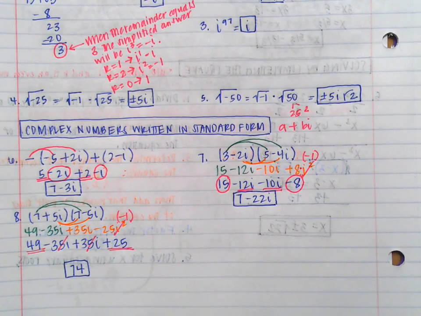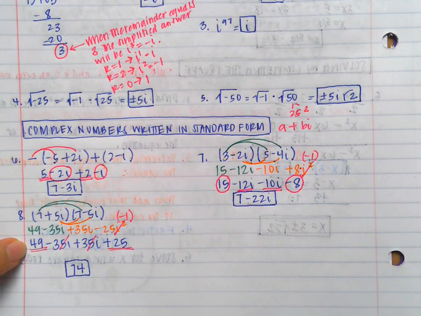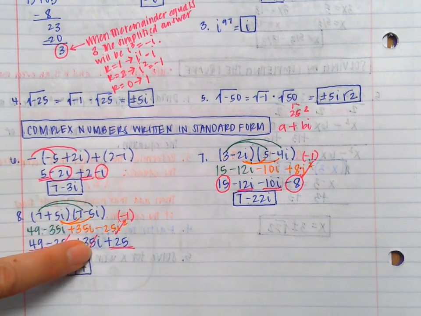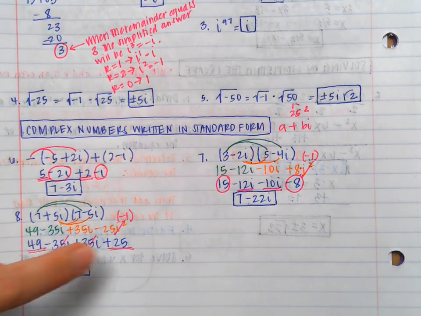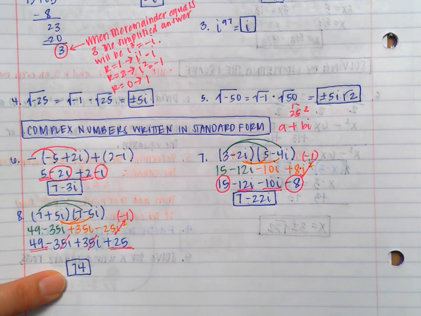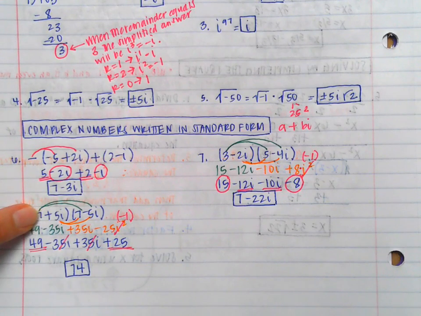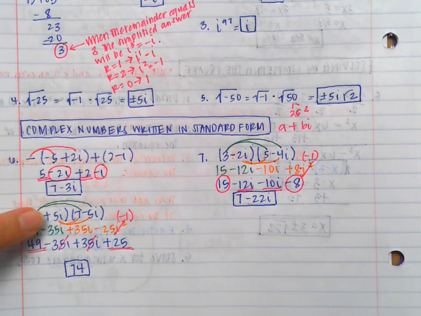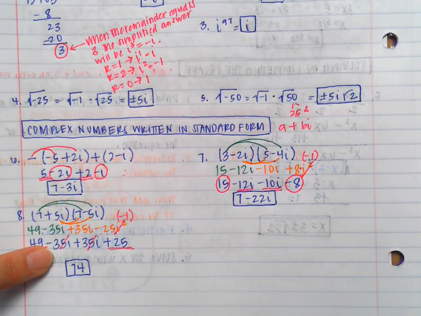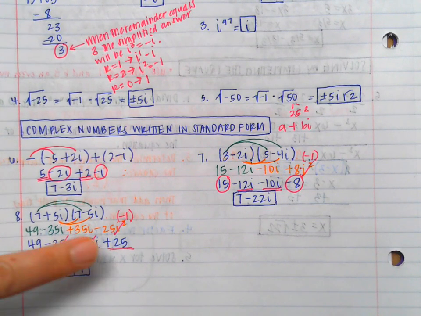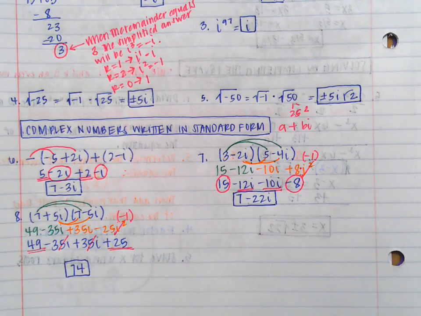Okay, full disclosure, I paused it too early. So I paused and then I unpaused and then I have no idea where I paused. So I'm hoping we did 8. And I'm hoping that we were able to get here and we were able to see -35i plus 35i canceled, and then 49 plus 25 got me 74. And so notice how when we multiplied the same expression but changed the signs, the imaginary part was canceled out and we were just left with the real part.